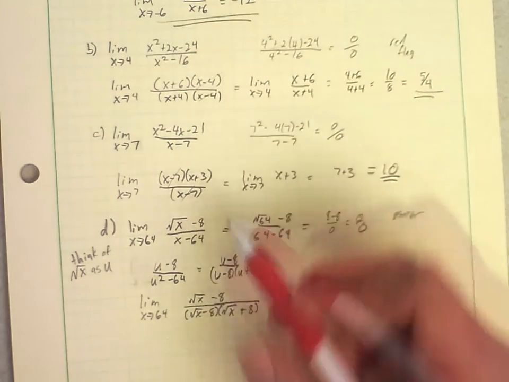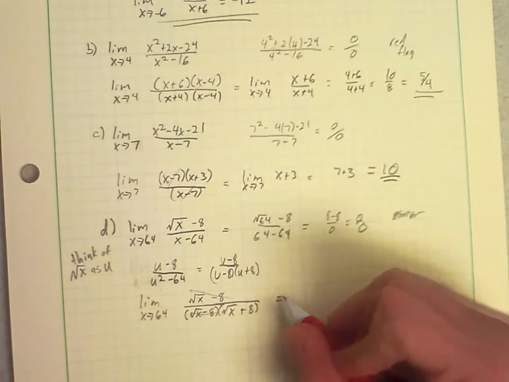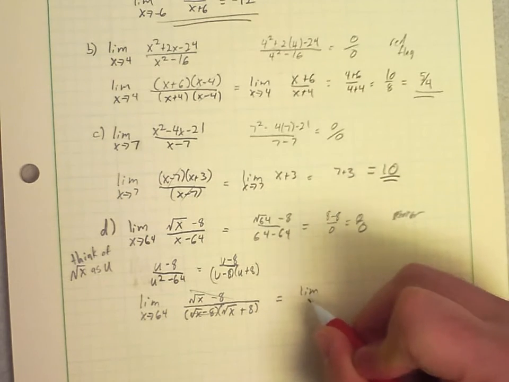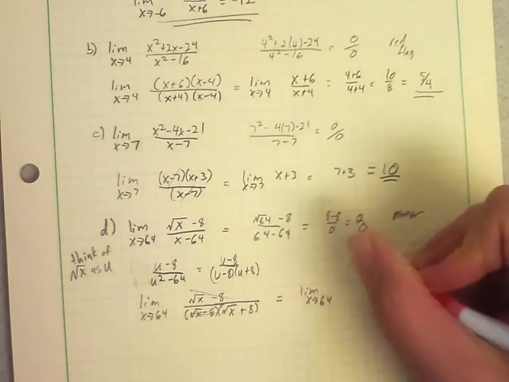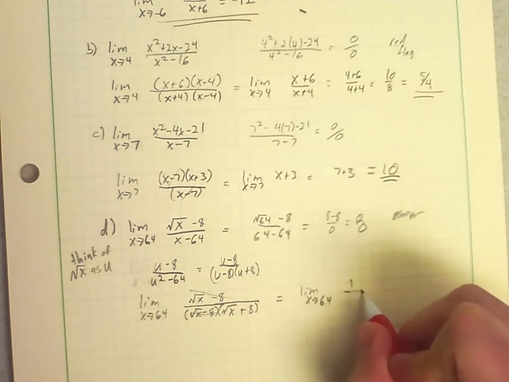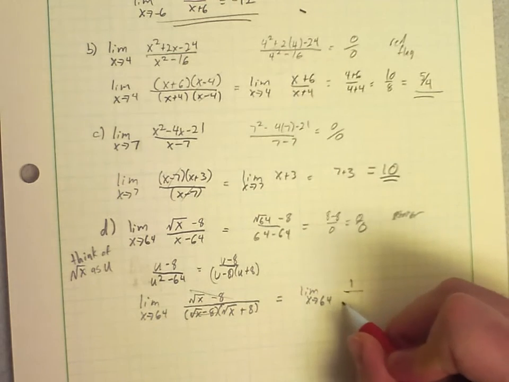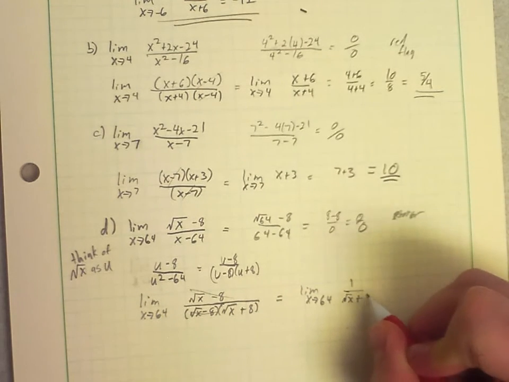The factor in the denominator cancels the one in the numerator. So we have the limit as x goes to 64 of 1, which is what's left in the numerator. Remember, it's a factor, so we don't go to 0; they just cancel each other out and leave an implied 1, over the square root of x plus 8.